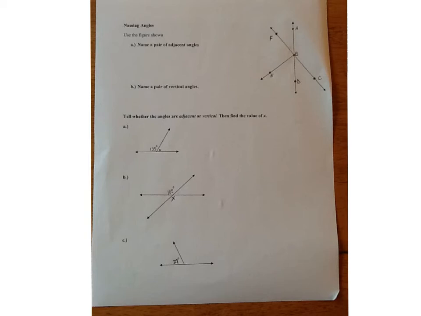So let's look at our figure. Angle ABC and angle ABF are considered adjacent angles. I highlighted our angles so that you'd be able to see where they share a common side and a common vertex.